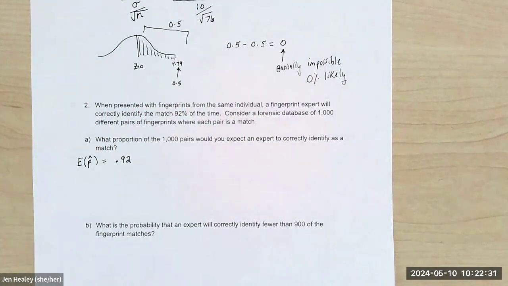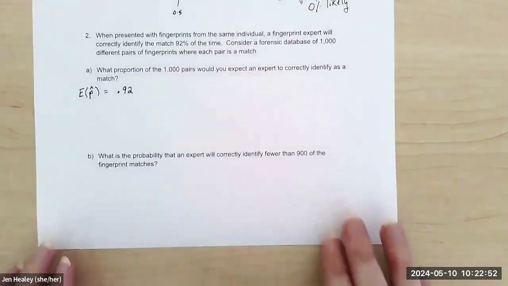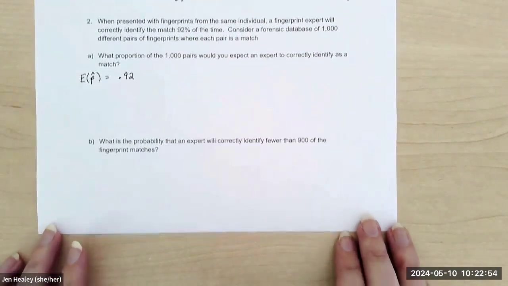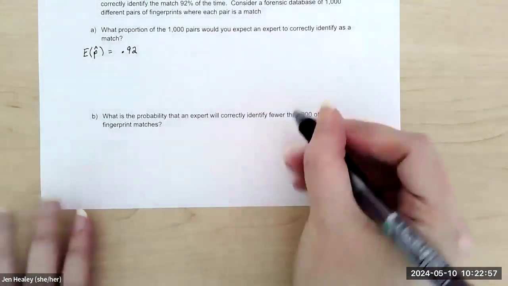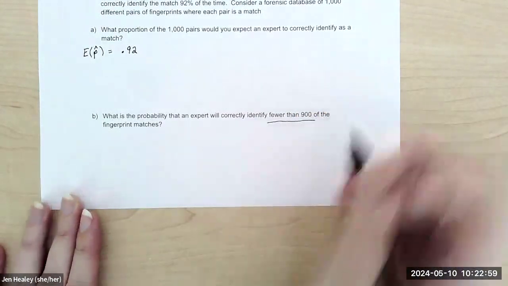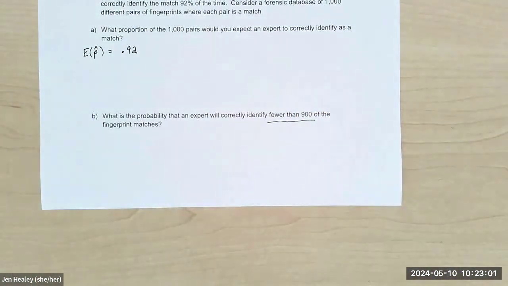So that one didn't actually ask you to do a calculation. It was a reading part of this question. We correctly identify the match 92% of the time, then I expect that the expert is finding the match 92% of the time, but we're turning it into the proportion of 0.92. The second part is where the actual calculation is happening. What is the probability that an expert will correctly identify fewer than 900 of the fingerprint matches?